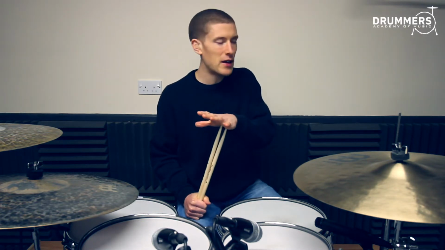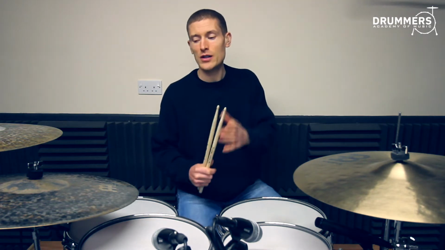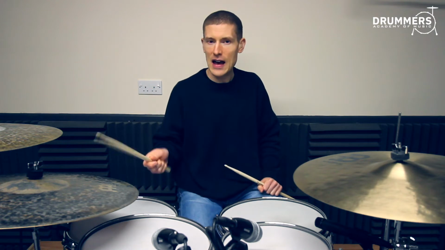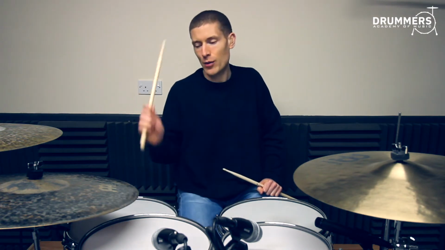So we've got a change up here. In the first half of the bar, we carry on with 8th notes on the cymbal. So we're on the ride cymbal for the 1 and then we come across to the crash for the 2, back to the ride cymbal on the and of 2.